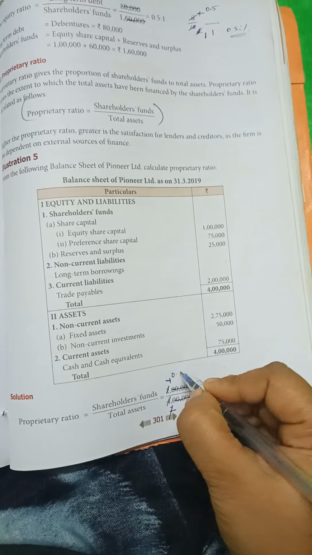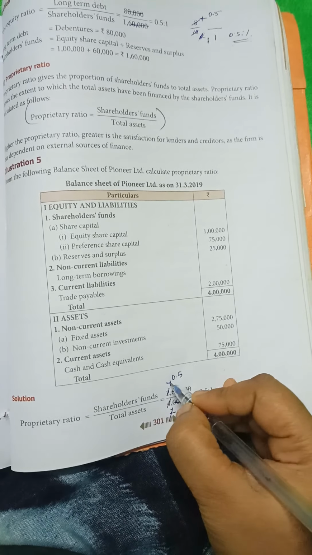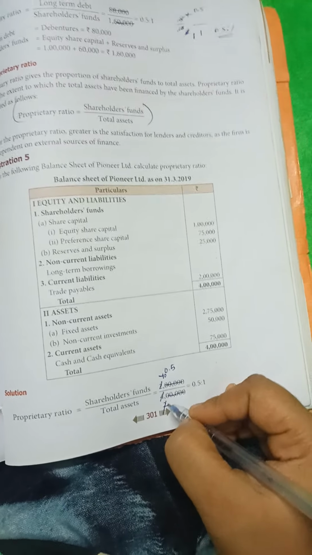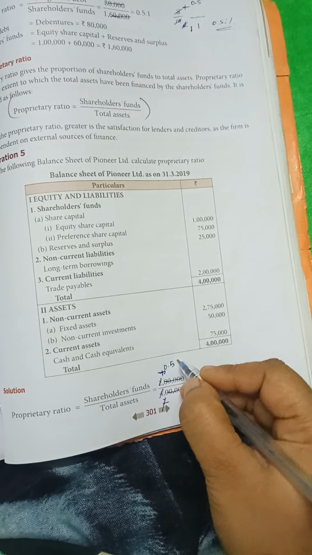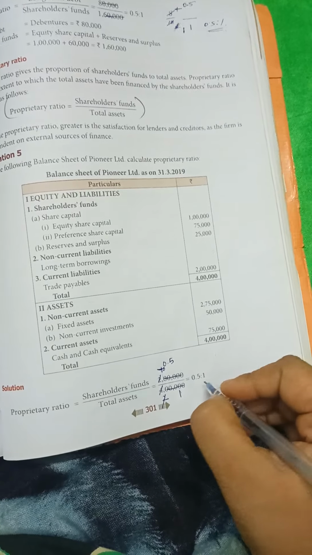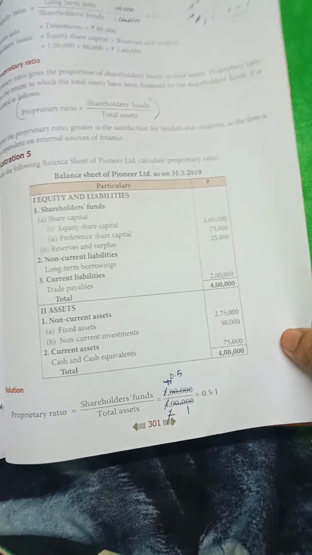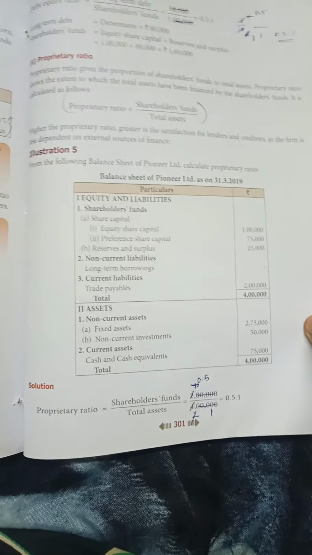So 0.5, because next to the 1 you will add a 0. So 10. So 2 into 5 times is 10. So 0.5 divided by 1 you get. You write it in the pure form, that is 0.5 is to 1. I hope you understood illustration 5.